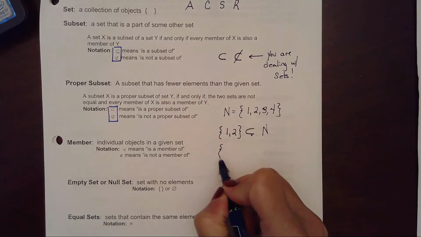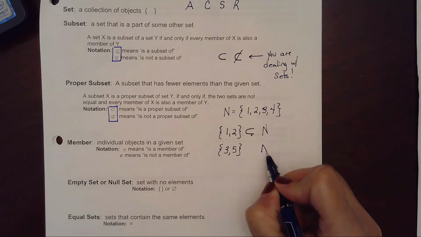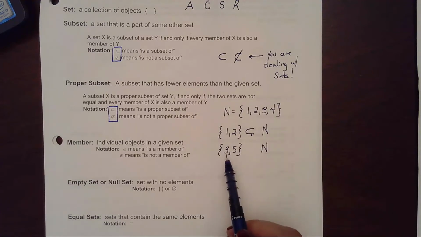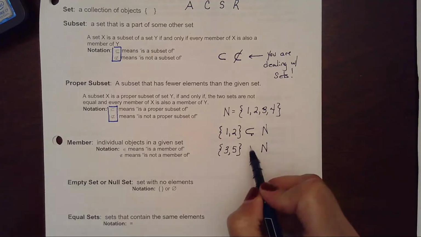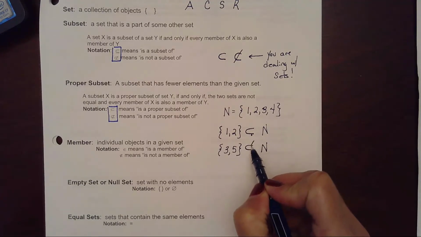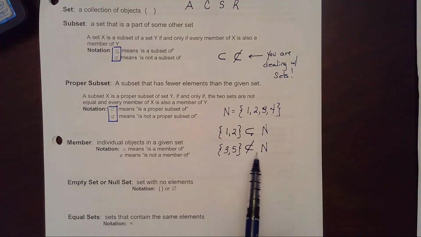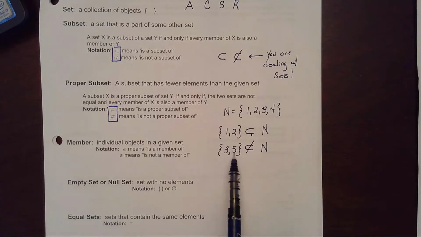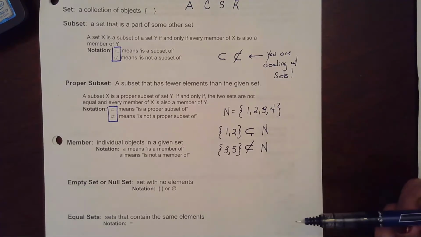But if I said, is the set consisting of the elements 3 and 5 a subset of N, you would say, well, is every element of the first set a member of the second set? And you would say no, and that no part is that slash that says {3, 5} is not a subset of N. So this means every element of the first set is also in the second set, and this says not every element in the first set is a member of the second set. Okay? So these are the first 2 pieces of information.